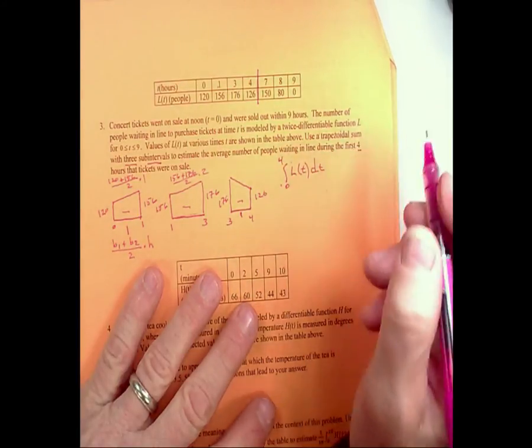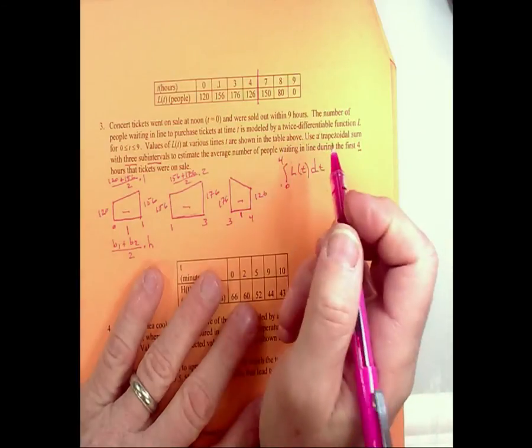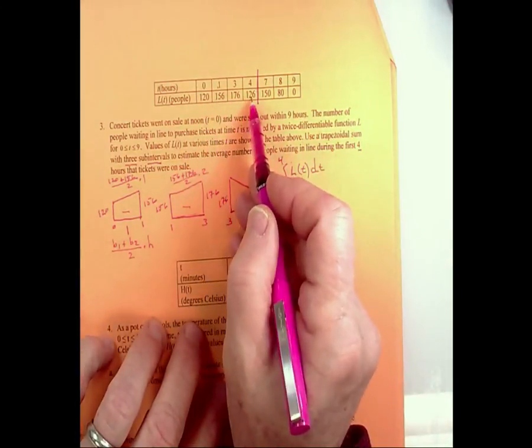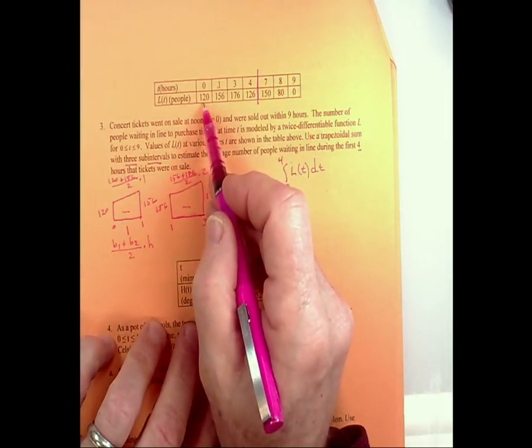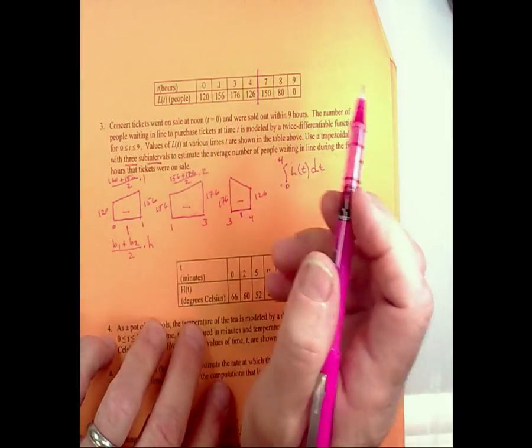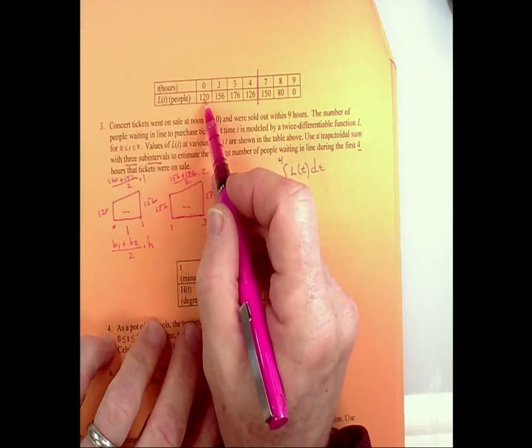dt. Now it says this. These are the number of people waiting in line, correct? At time 0, as soon as somebody showed up to the door to sell tickets, there were already 120 people sitting in line, correct?